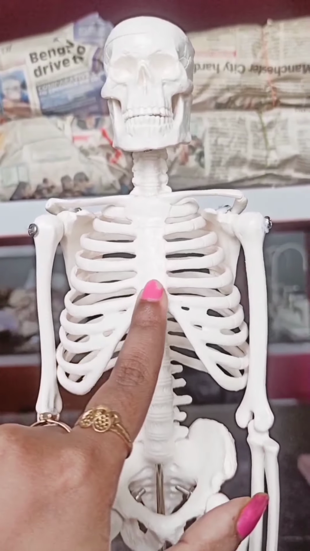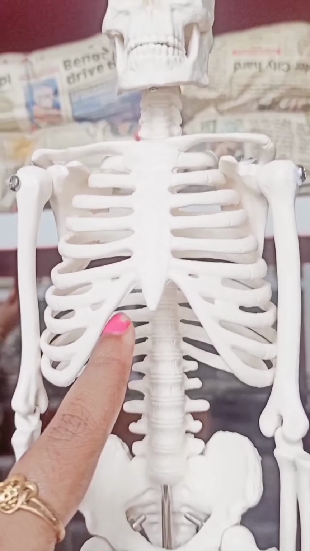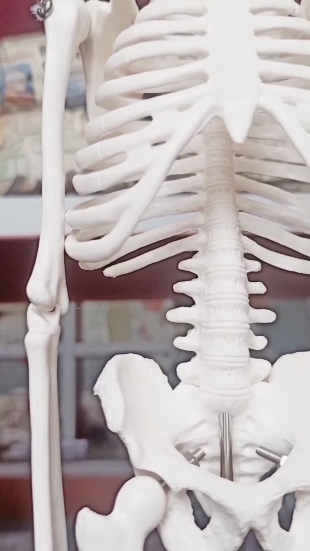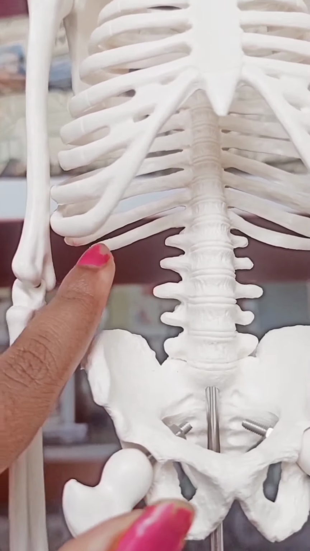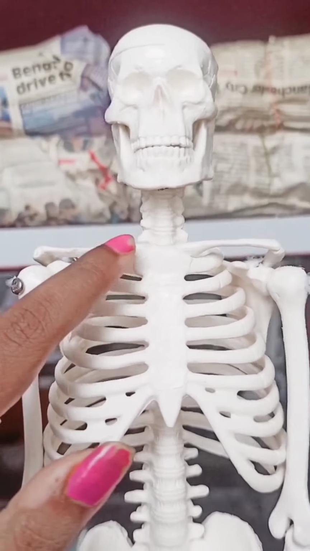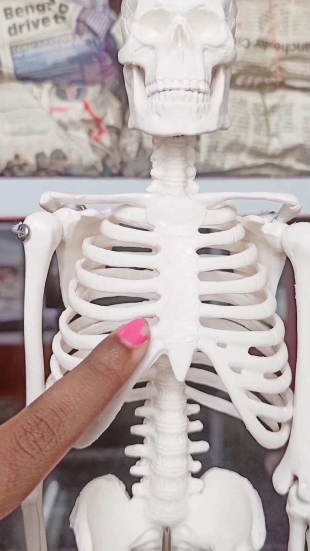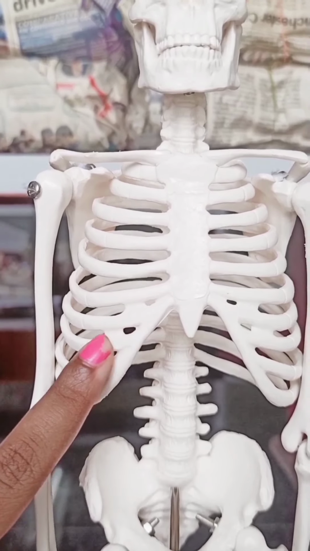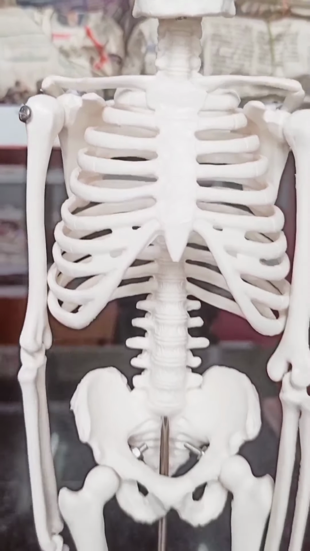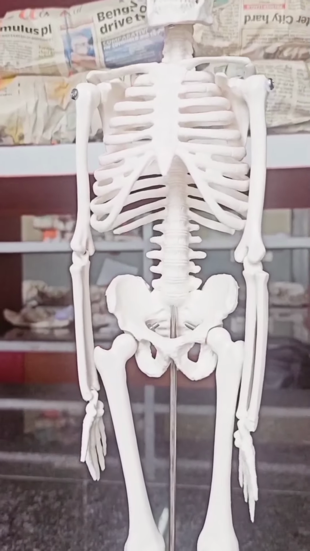Sternum is this one, the central, the mid portion of the rib cage, and the rib cage is actually looking like a cage, so that's why it is called a rib cage, and all these flat bones are called ribs. So that was about the rib cage. The floating ribs, you can see, are at the back.